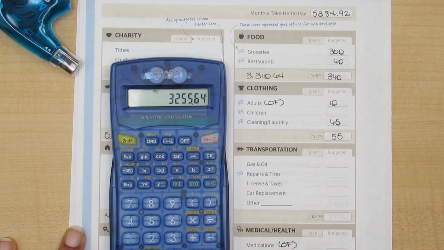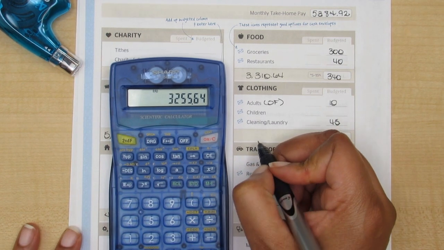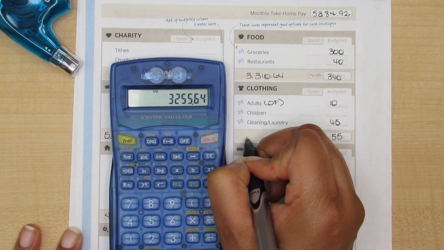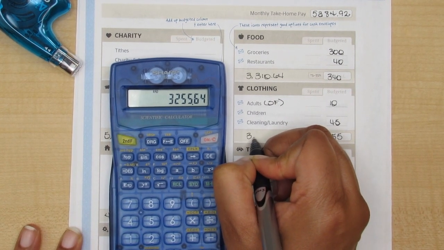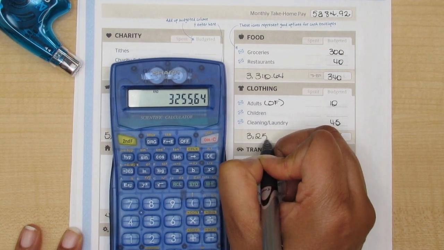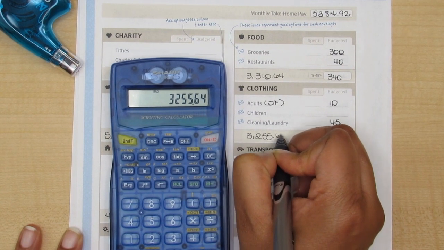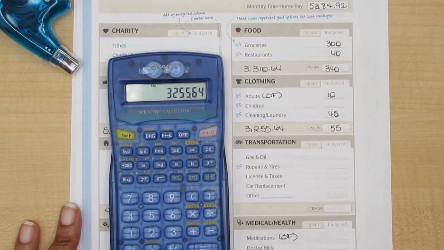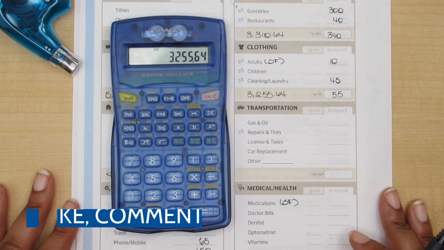So 55. Subtract that out of 3310.64, and I have $3,255.64 left. And so I hope everyone has been doing well.